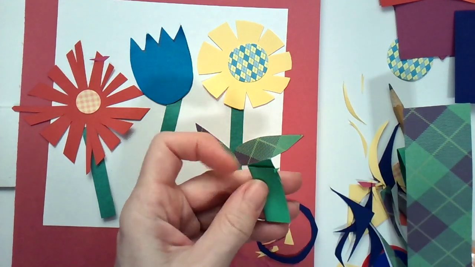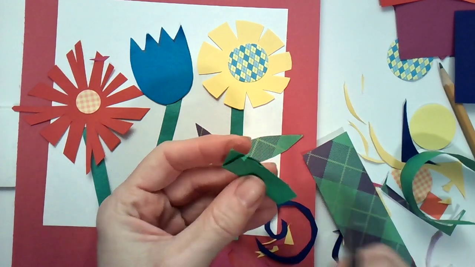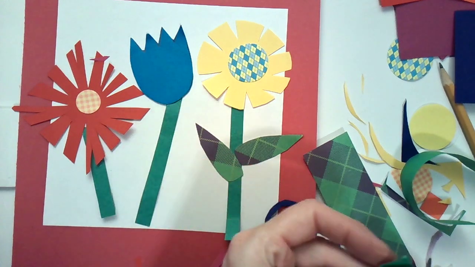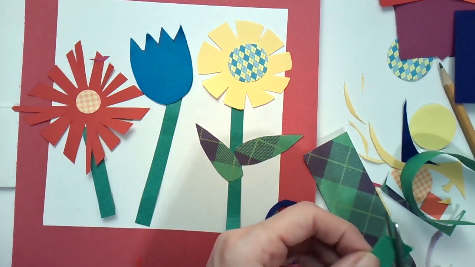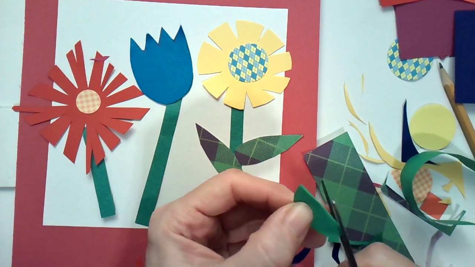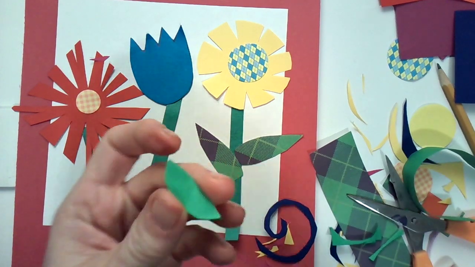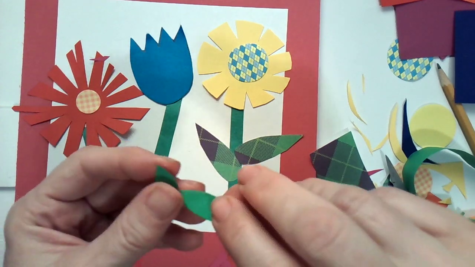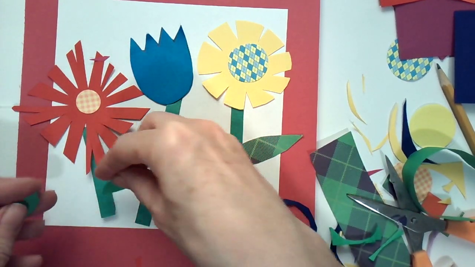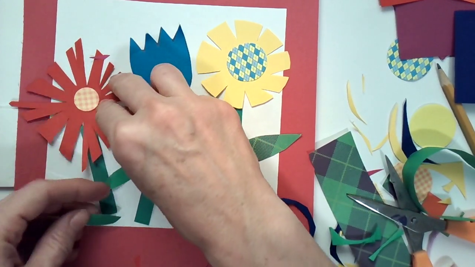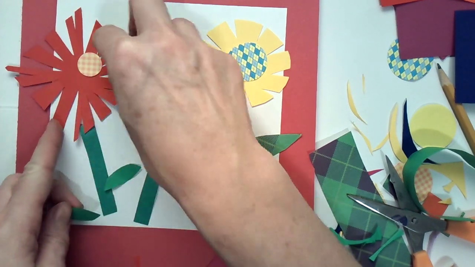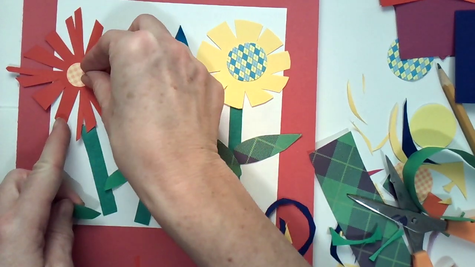So maybe for a smaller set of leaves, again, I had folded the paper in half, and now I'm just going to extend this up, put that on there.